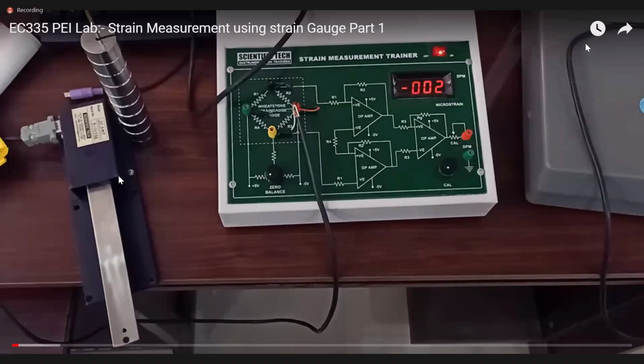See students, here we have a strain gauge. This device is called a strain gauge. And the strain gauge has leads. Those leads are connected to an electrical network. And these are the loads. We will put these loads on the strain gauge to create the strain.